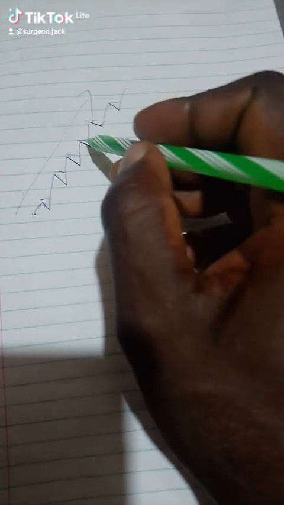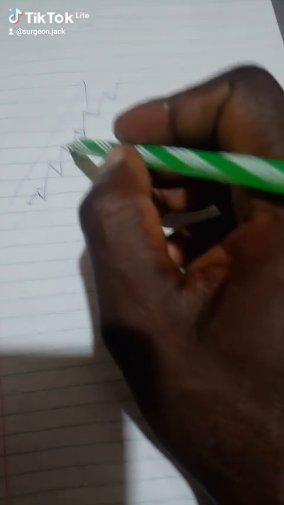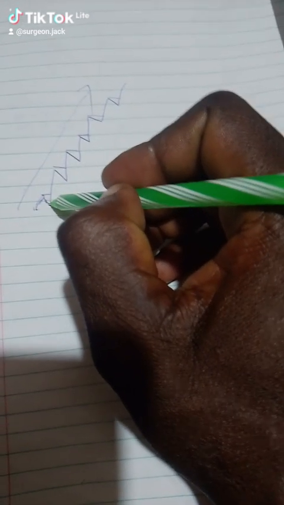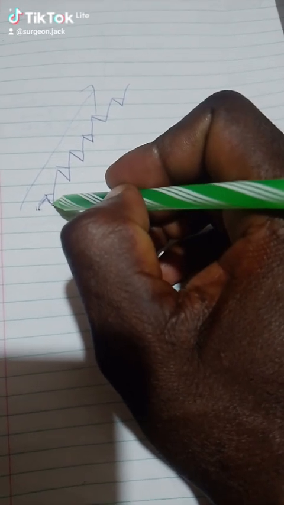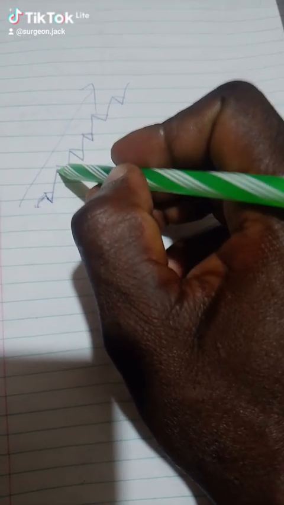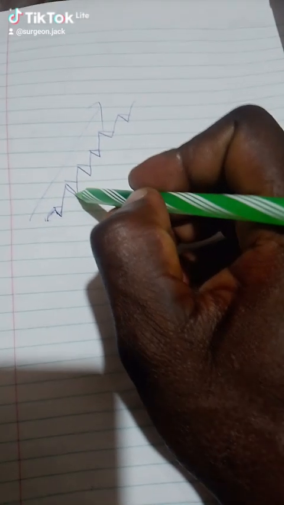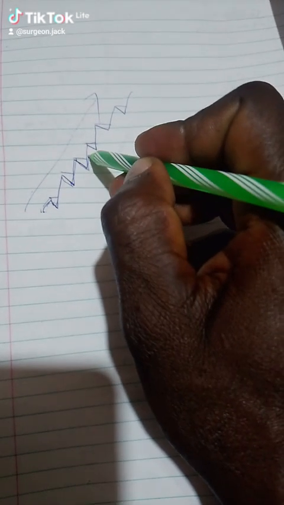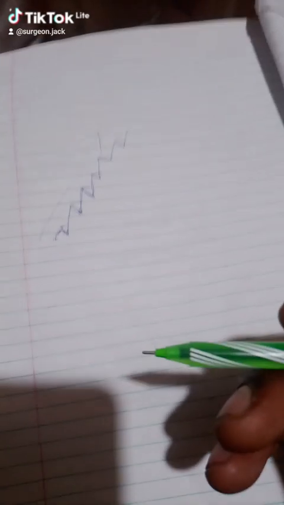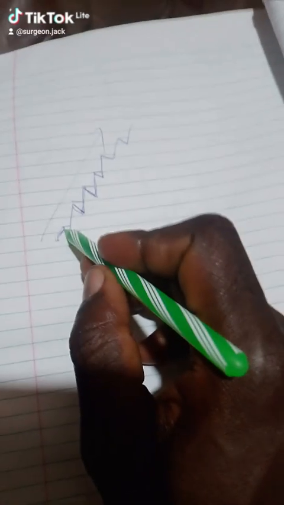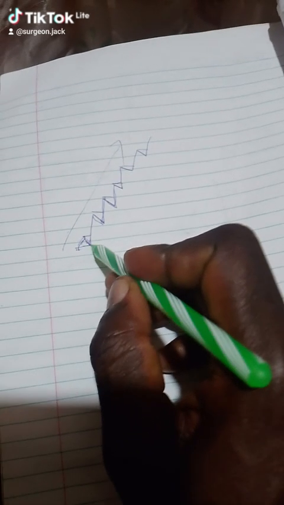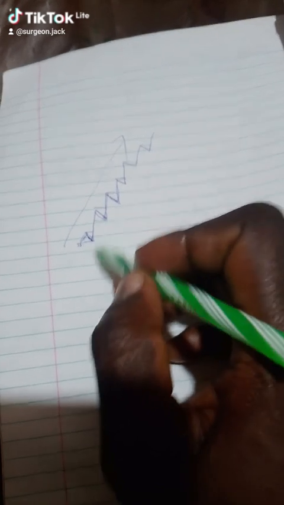Before we identify another trend, let us identify this point. You see, when the market is moving this way, then returns to this point, then pushes a little bit to the top, then pulls a little bit, then pushes, then pulls a little bit, then pushes. That is called a retest. You see, the market is moving, then pulls back. So this is like a retracement, this area here.